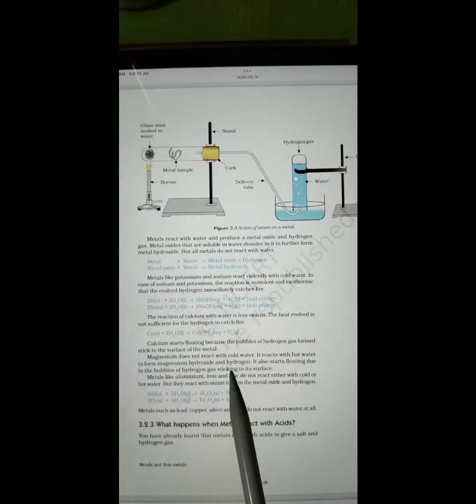Magnesium does not react with cold water, it reacts with hot water to form magnesium hydroxide and hydrogen. It also starts floating due to the bubbles of hydrogen gas sticking to its surface. Metals like aluminium, iron, and zinc do not react either with cold or hot water, but they react with steam to form metal oxide and hydrogen.